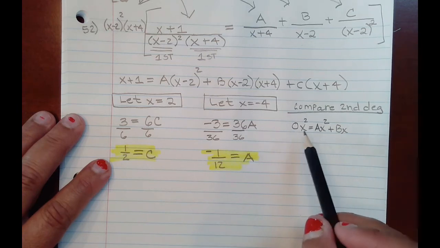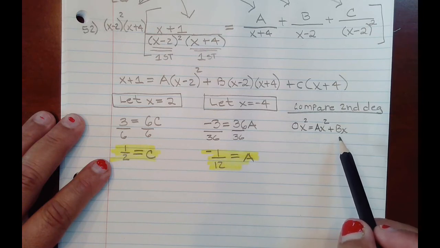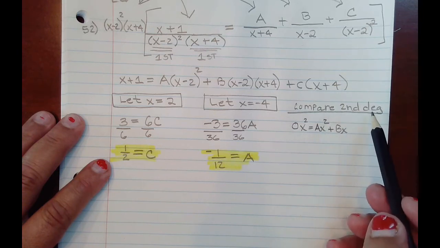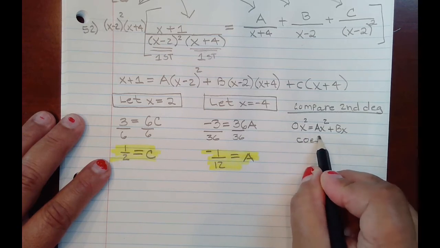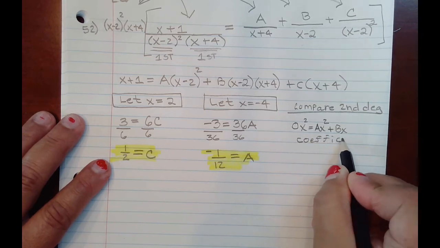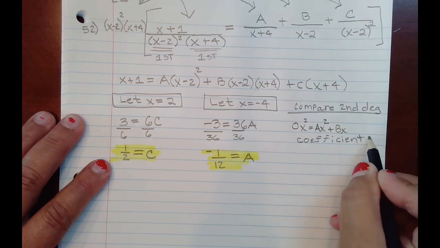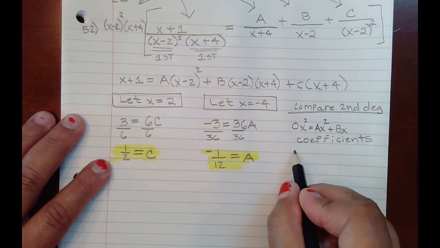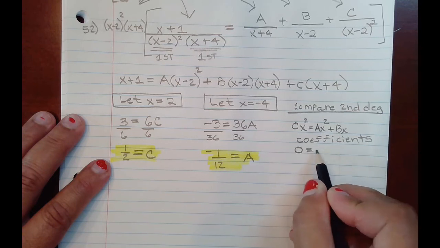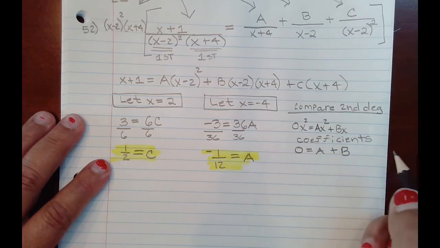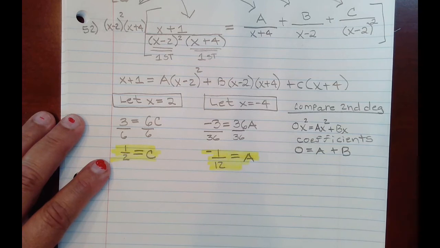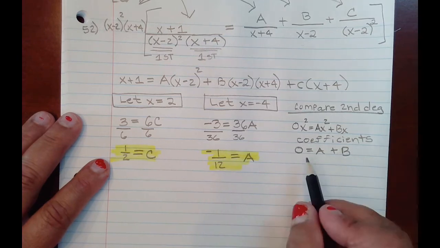Once you identify all the like terms that you happen to be comparing, right now it's second degree, then go to simply comparing the coefficients. You can just yank those coefficients right off of the second degree terms. So 0 is equal to A plus B. Then you realize that you have the A value already.